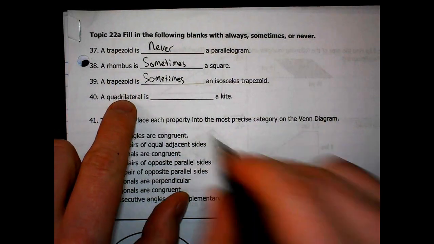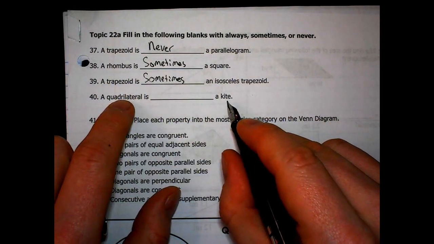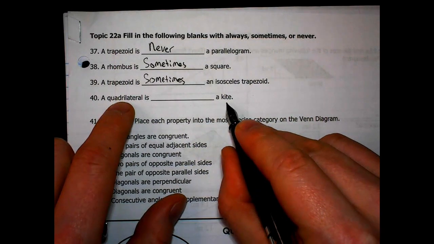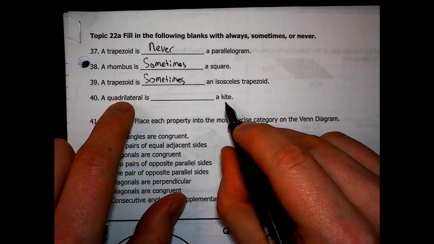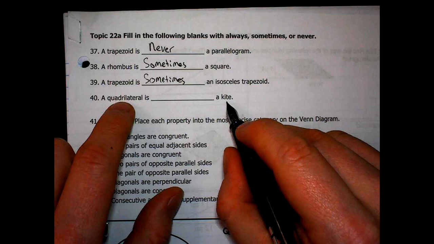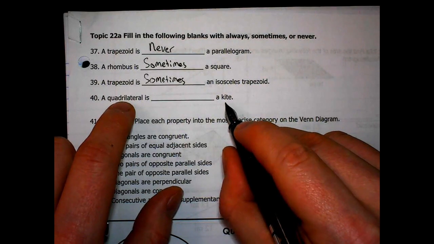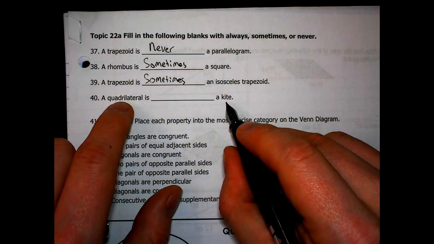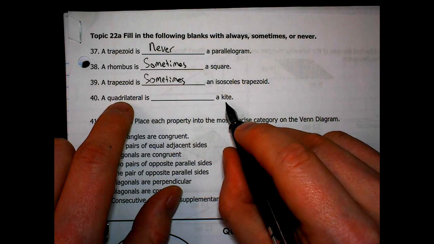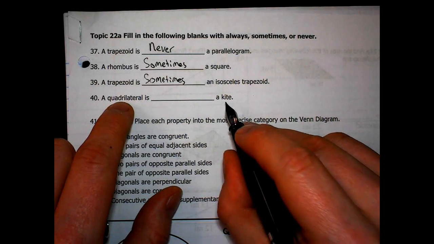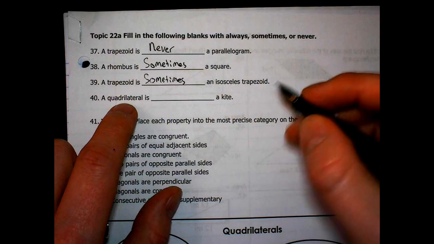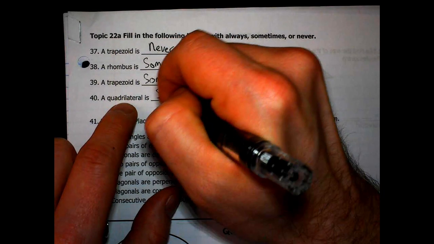A quadrilateral is, and compared to a kite. The definition of kite is two pairs of consecutive congruent sides. A quadrilateral just is a polygon with four sides. Well, some polygons with four sides do have two pairs of consecutive congruent sides, but not all of them do. So this would be sometimes.